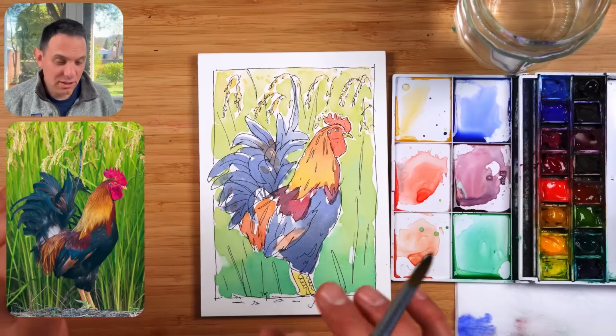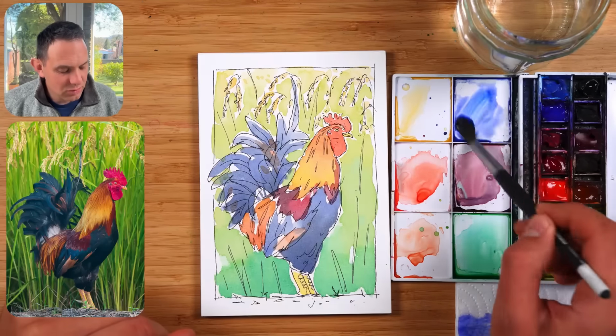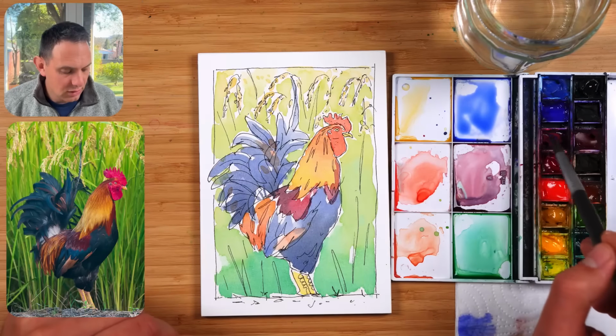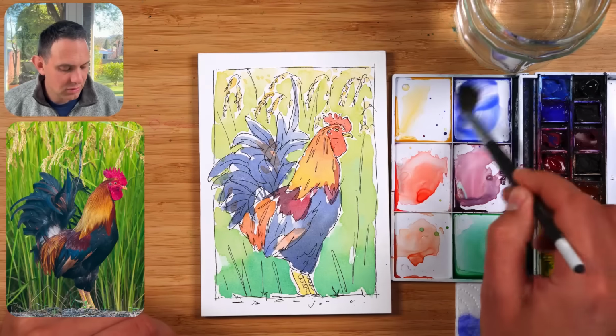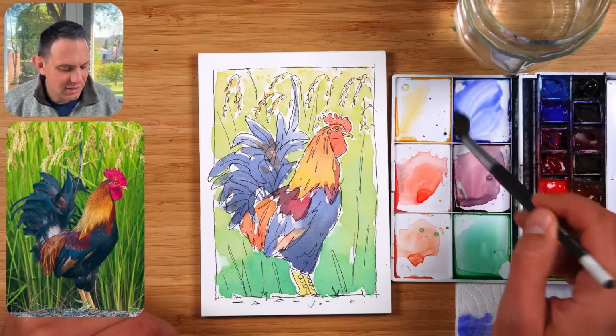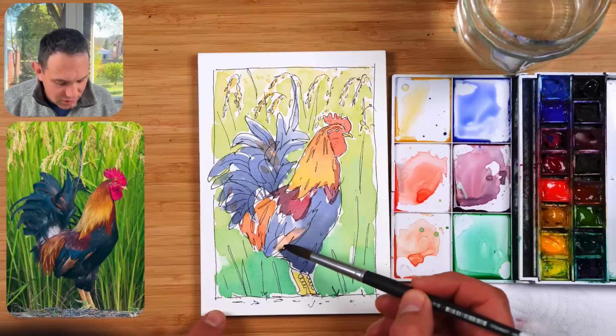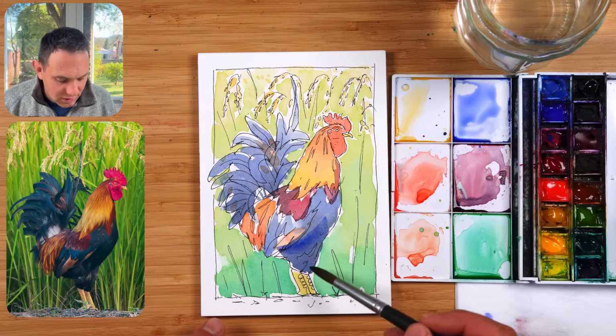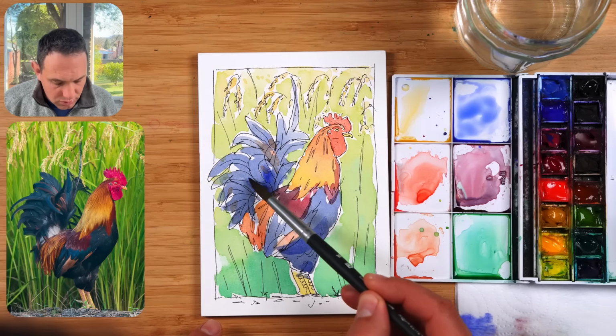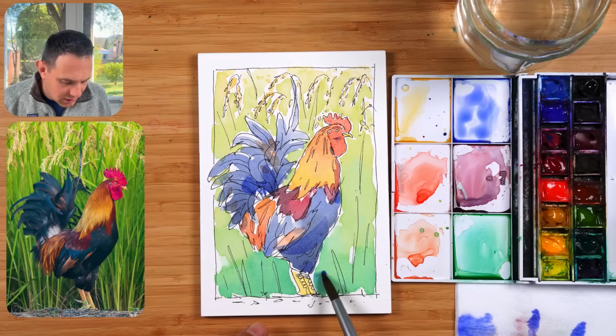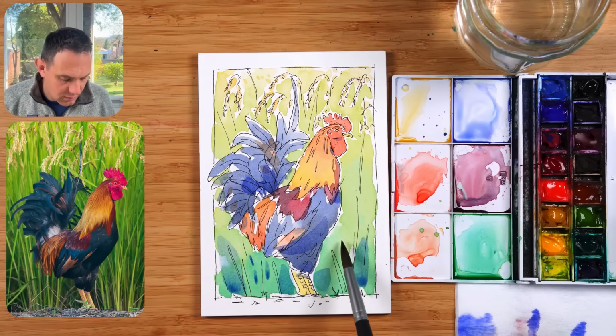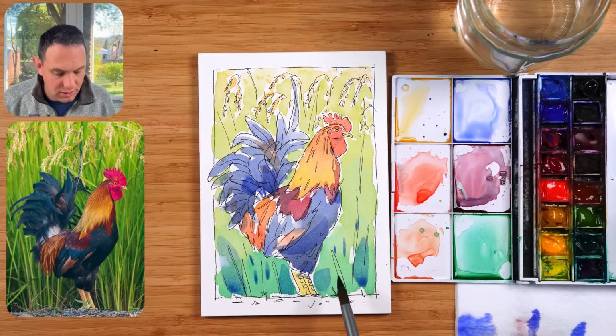Next I'm going to add just a little bit of shadow. So I'm going to use ultramarine. You could add a little tap of permanent rose there just to change it a little bit. Very simple stroke here for the shadow. Something like that, but I might put a little bit of shadow behind that. Beside the legs. A few little streaks through there between the grass.